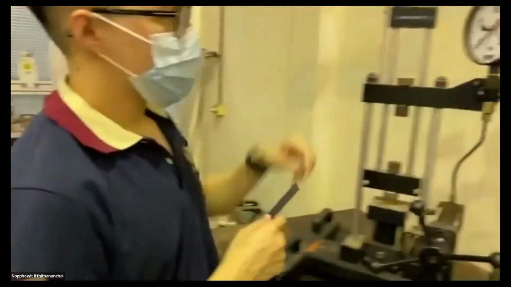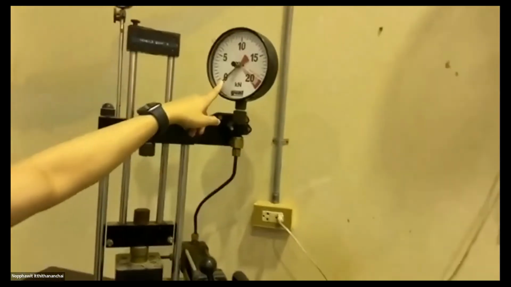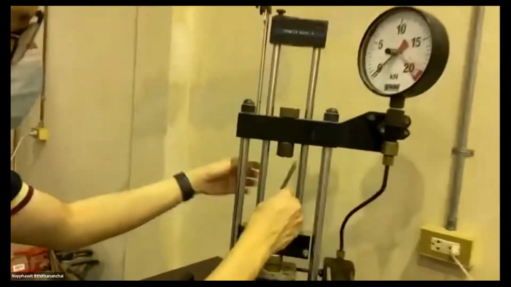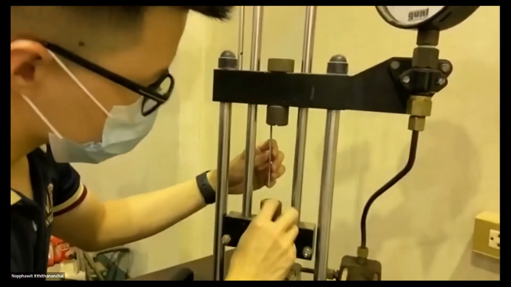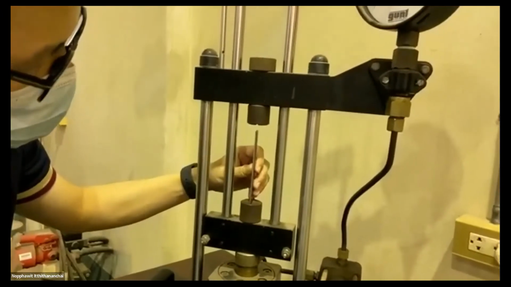Okay, here is the UTM which we use. At first, you have to move the red needle to 0. And to install, just put the specimen in the slot here.